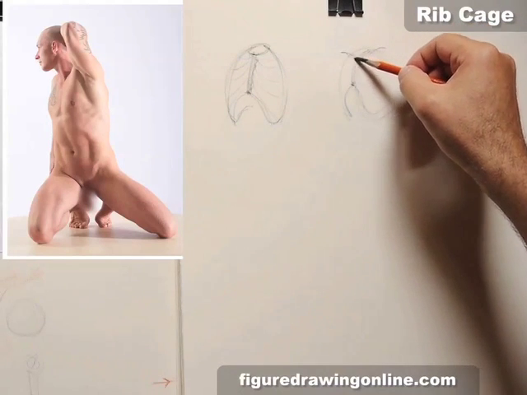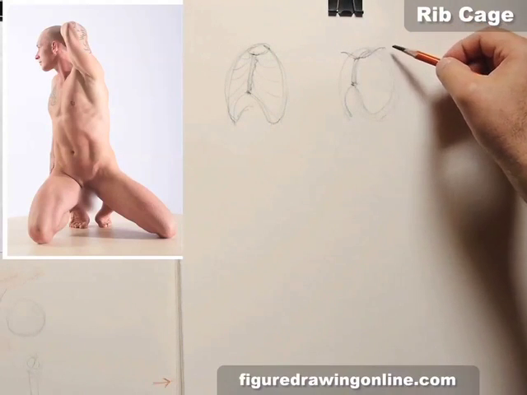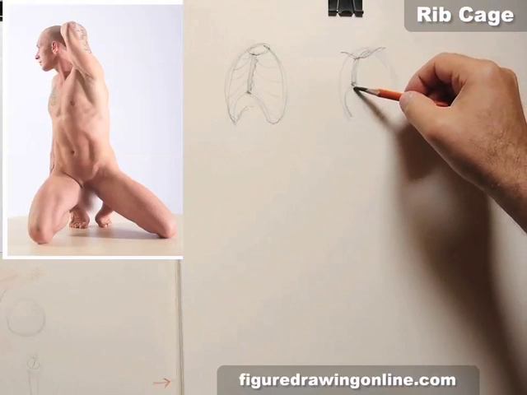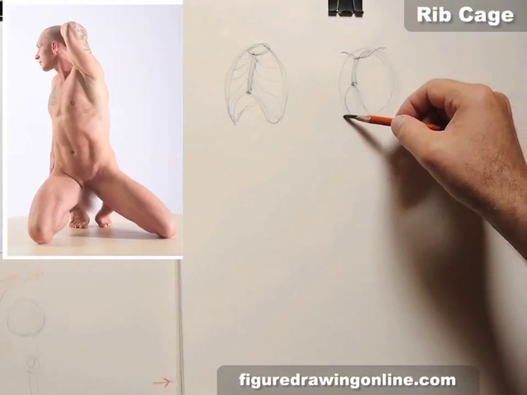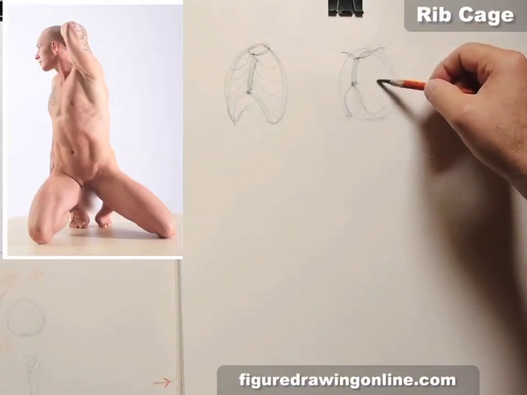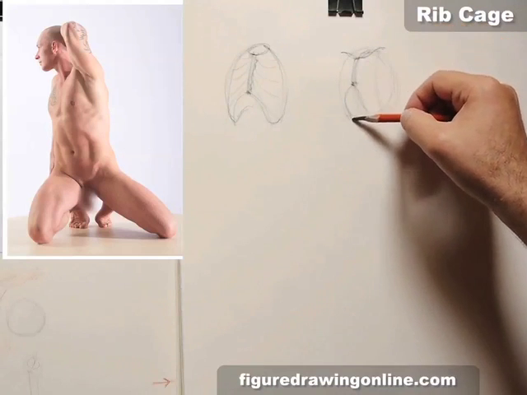It is quite important to know the bones, to know the muscles, because they will give us a further clue in terms of how to draw the human figure.